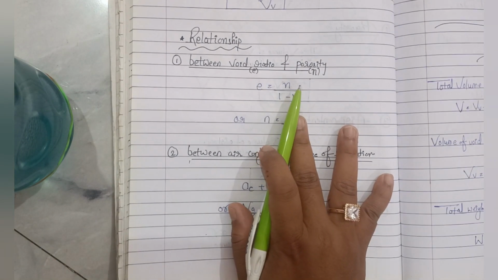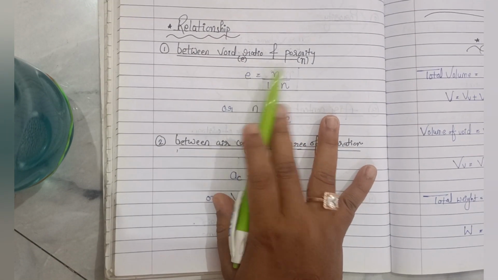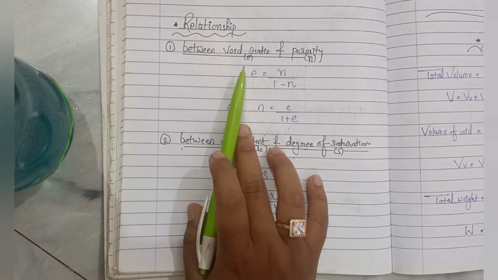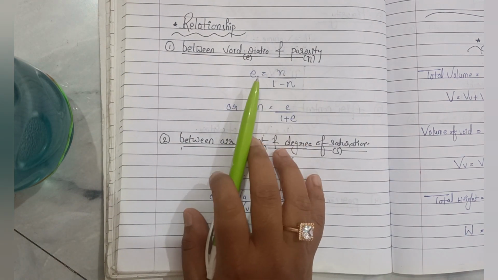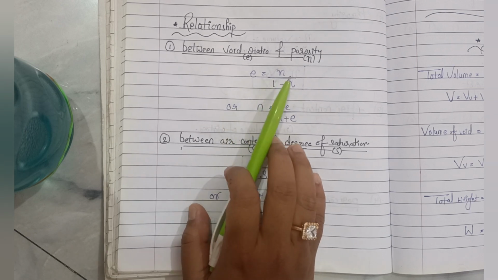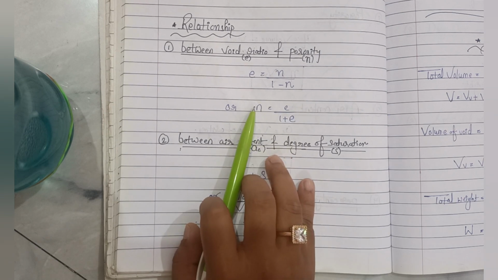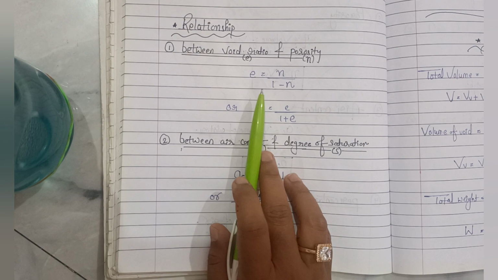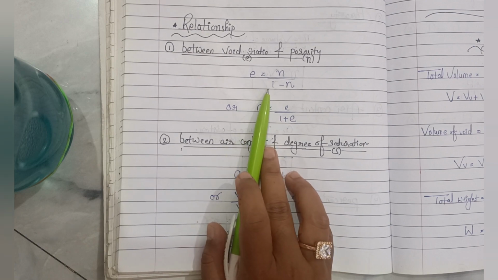Now we will see the important relations between the void ratio and porosity, air content and degree of saturation. The relation between the void ratio and porosity is that void ratio is equal to porosity upon 1 minus porosity, e = n/(1 - n), or you can write n = e/(1 + e). You can remember this formula. This formula is important.